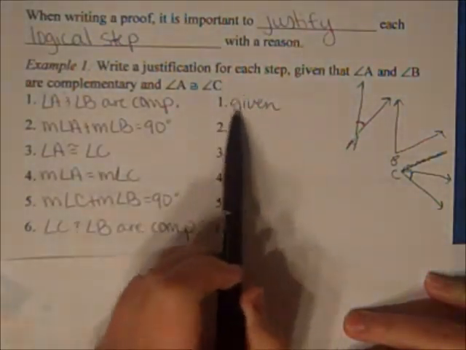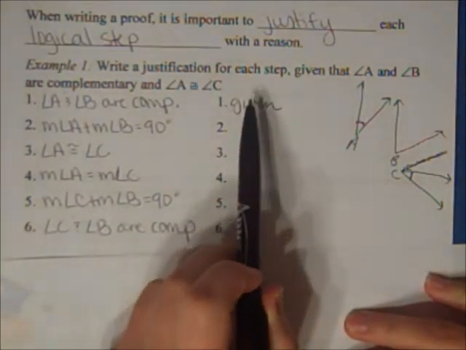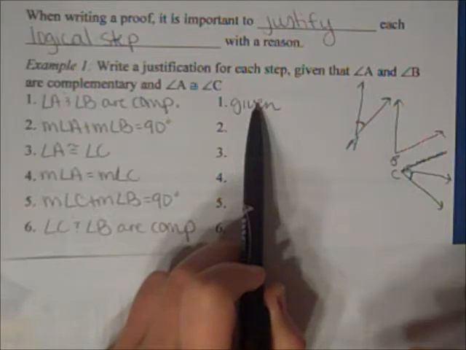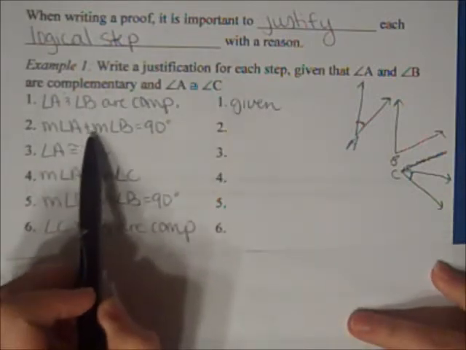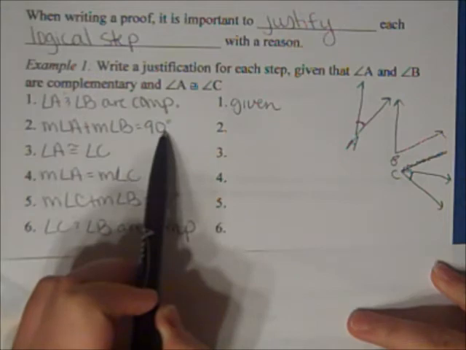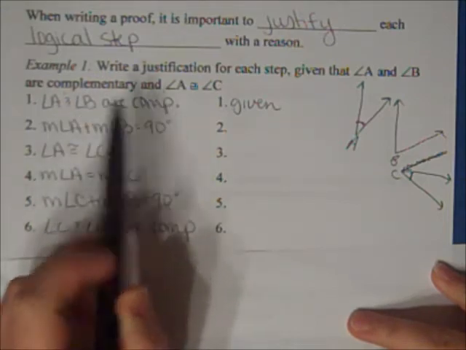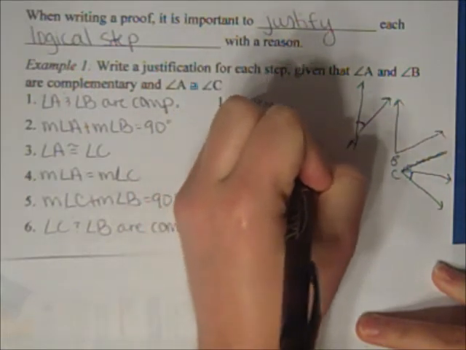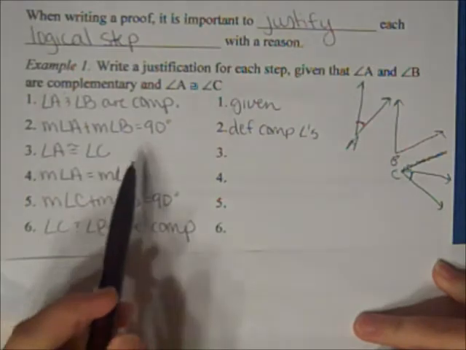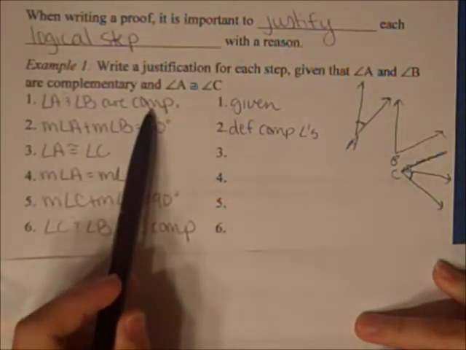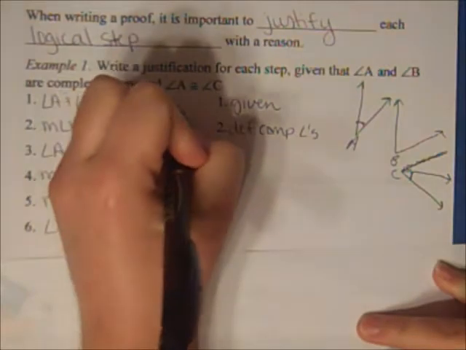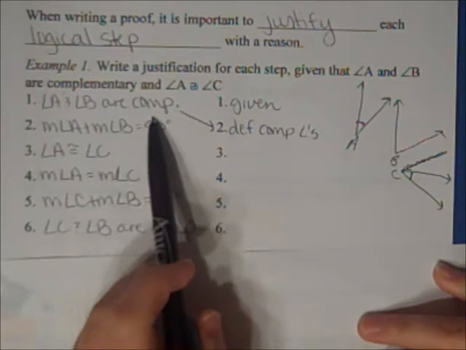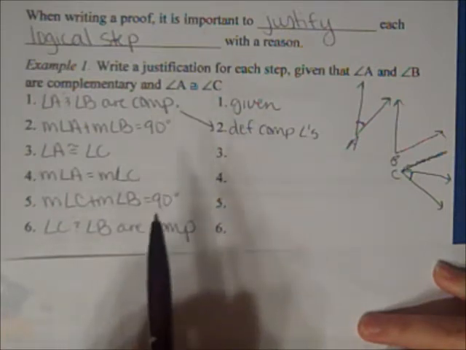This first justification, which will always be the column on the right, is always going to start out with given. There's no choice but for it to start out with given because you can't make something up on your own. Okay, the measure of angle A plus the measure of angle B is equal to 90. Well, how do we know that 2 angles who are complementary add up to 90? We know that because that's the definition of complementary angles. Now, not always, but about 90% of the time, if you have a vocabulary word in this step, the next justification is going to be the definition of that vocabulary word. So that's a good pattern to look out for the rest of time.